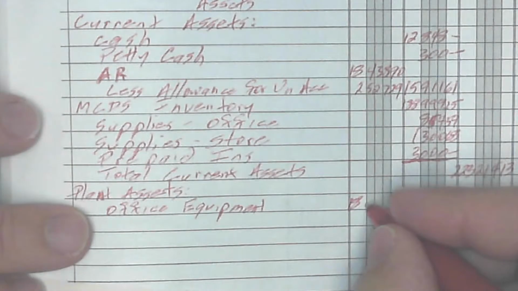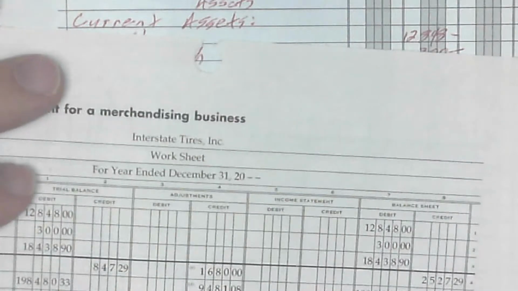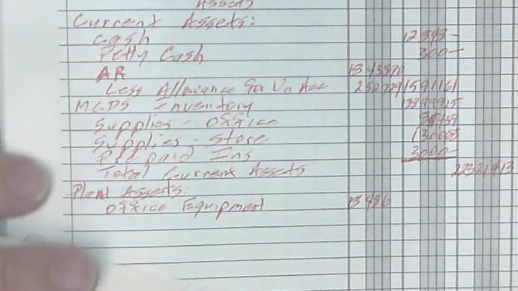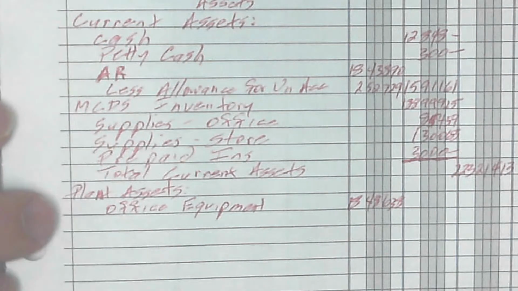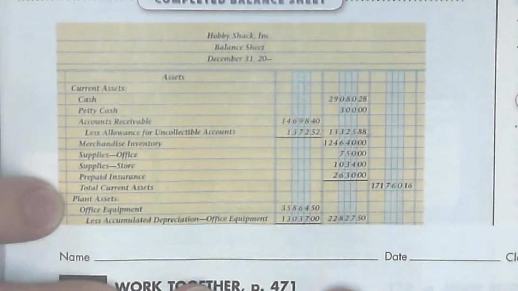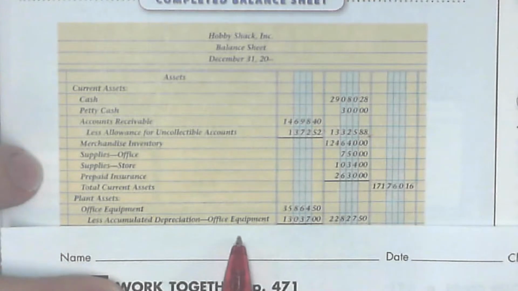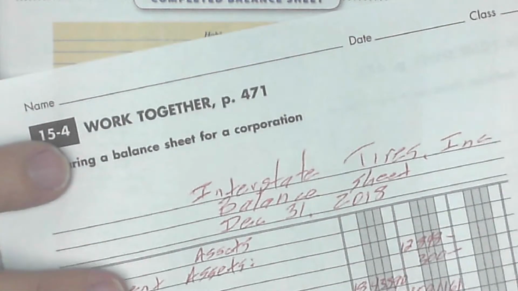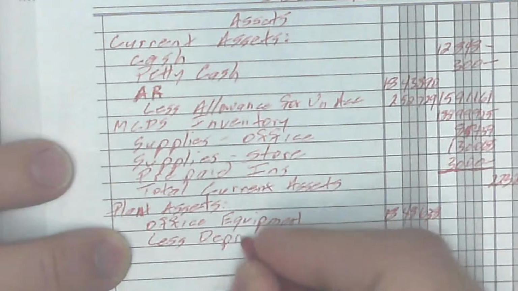18,486.38. So that's what the office equipment cost. Now we're going to deduct the depreciation from the office equipment. So less depreciation.